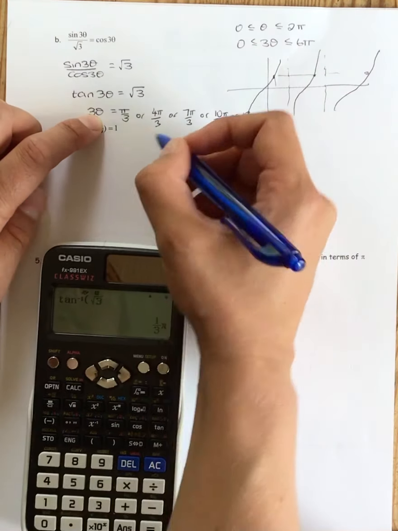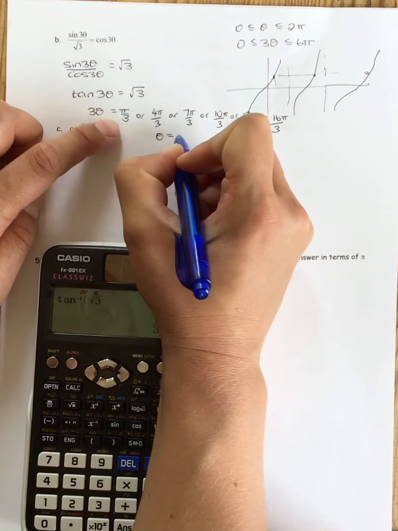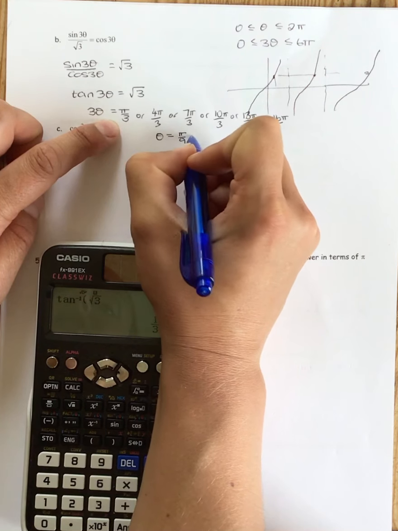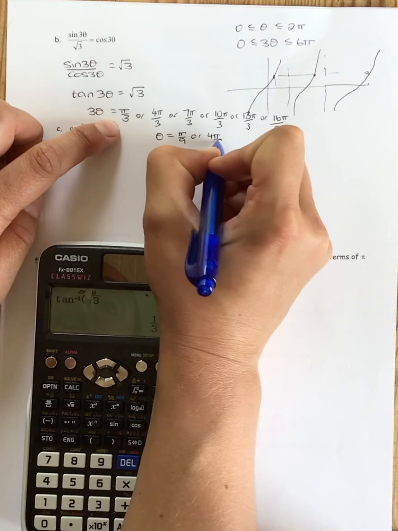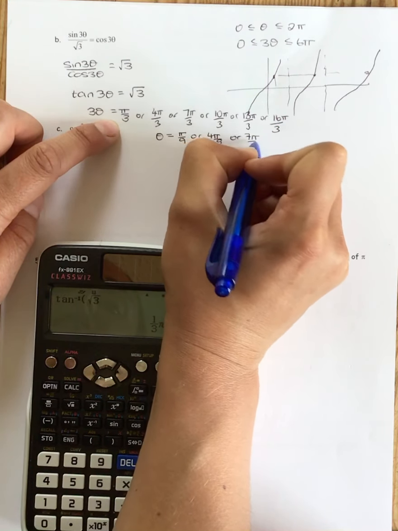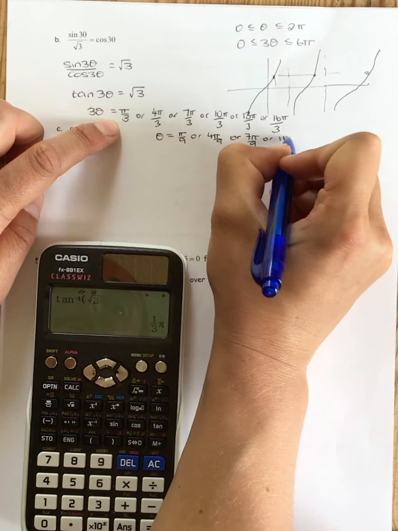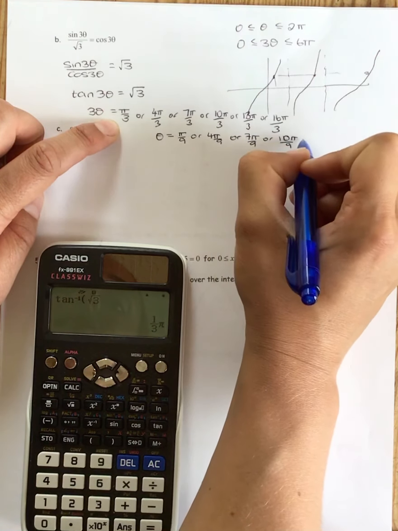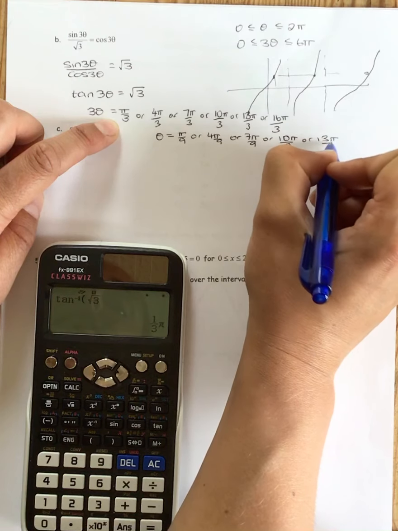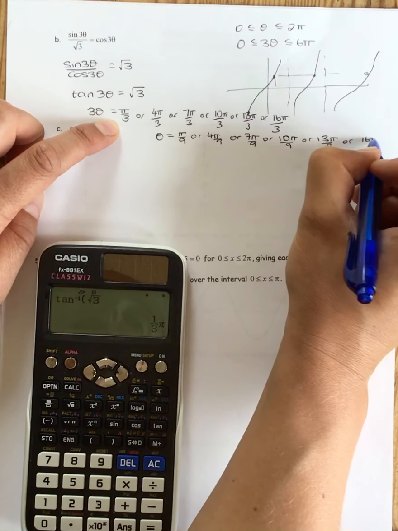So for theta, I'm going to divide each of those by 3. So I'm going to have pi over 9, or 4 pi over 9, or 7 pi over 9, or 10 pi over 9, or 13 pi over 9, and finally 16 pi over 9.